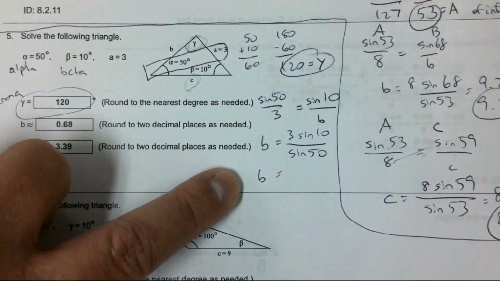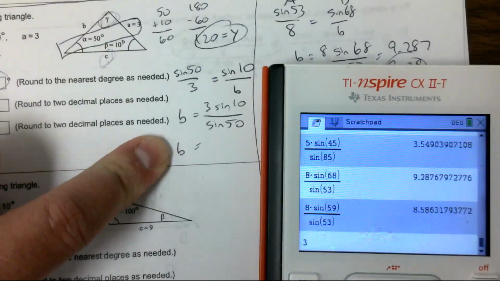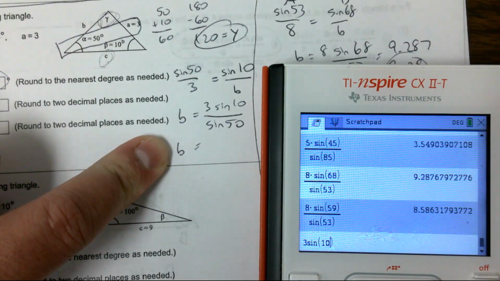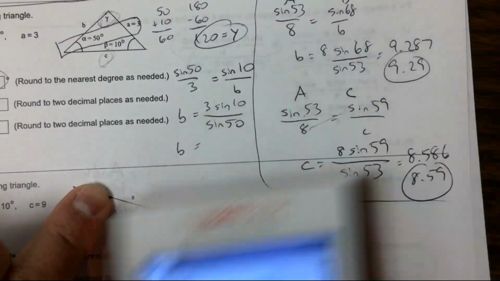Okay, so then you go 3 sine 10 over sine 50. I get 0.680.